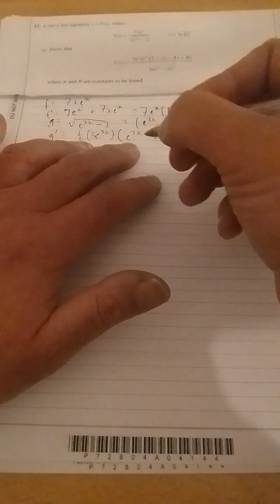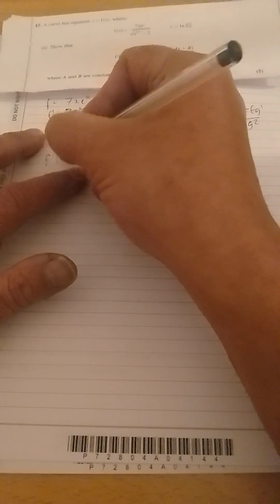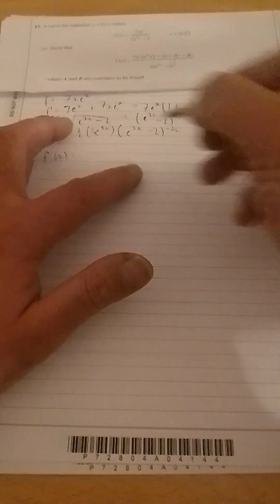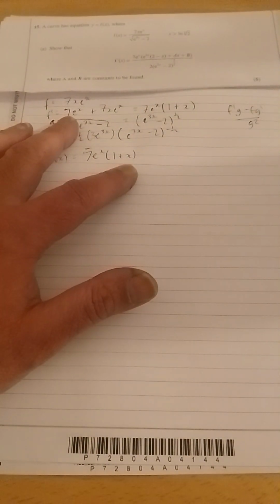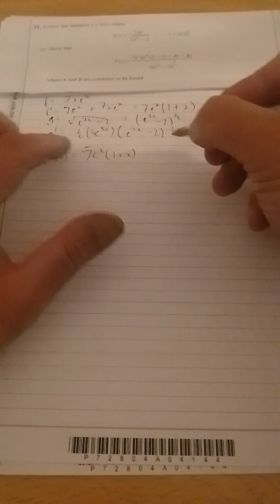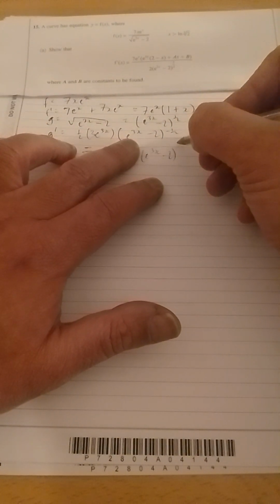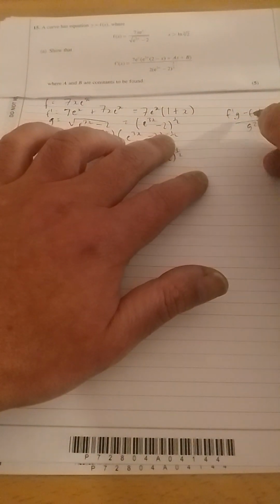Now the derivative here is going to be f dash g minus fg dash over g squared. So in this case, f dash of x will be equal to f dash g, so it will be this expression here, 7 e to the x times 1 plus x times g, which we've got here, e to the 3x minus 2 to the half, minus fg dash.